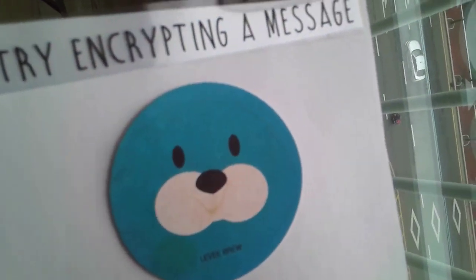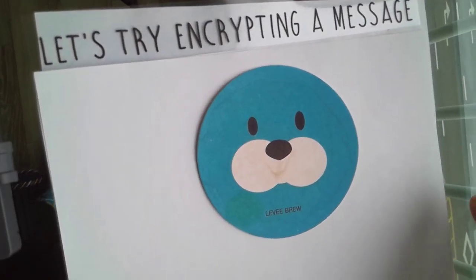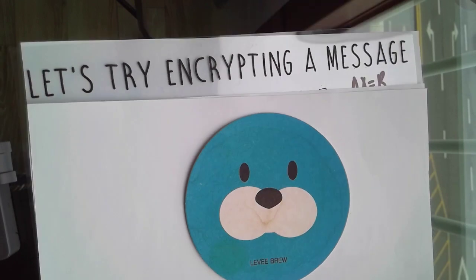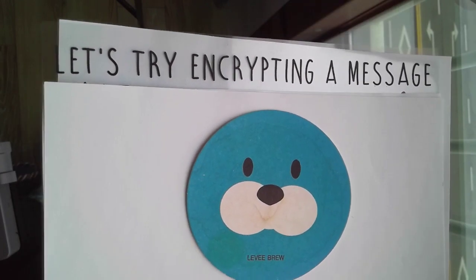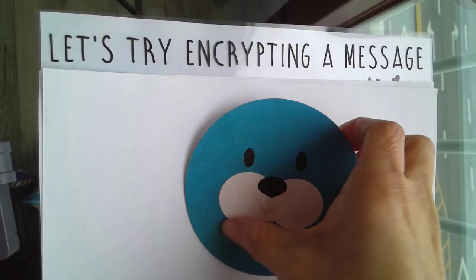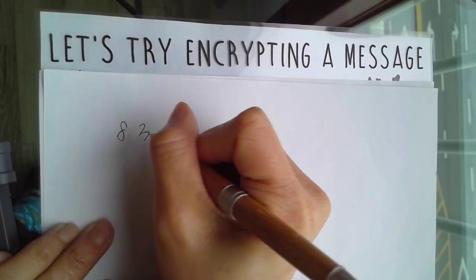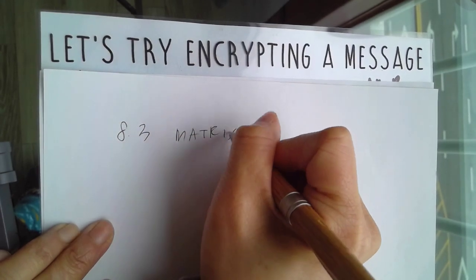So let's move on to here. Welcome to my neighborhood to encrypt a message. I'm going to set this up. Alright, here we go. Now, how do you encrypt the message? Obviously, this has something to do with 8.3, and you know that 8.3 had to do with inverses. You know you're going to need 8.3 matrix inverse here.